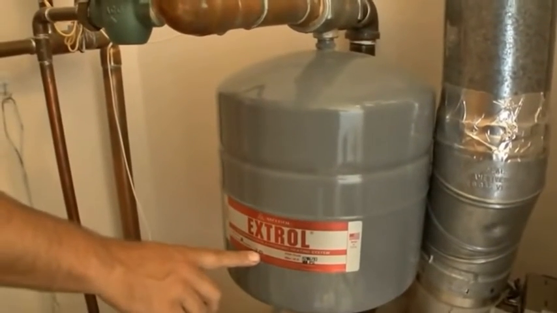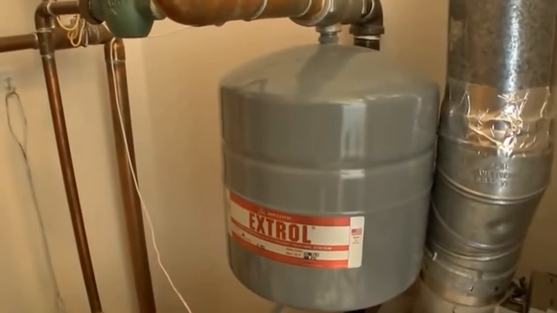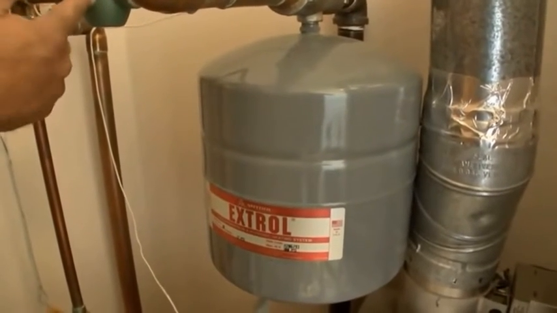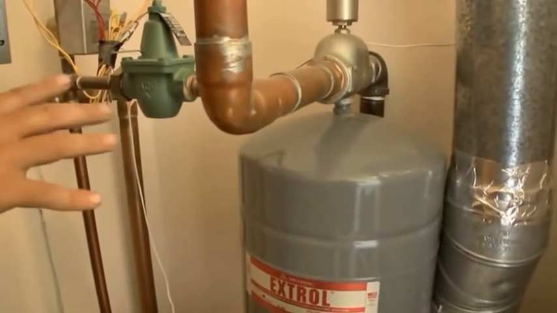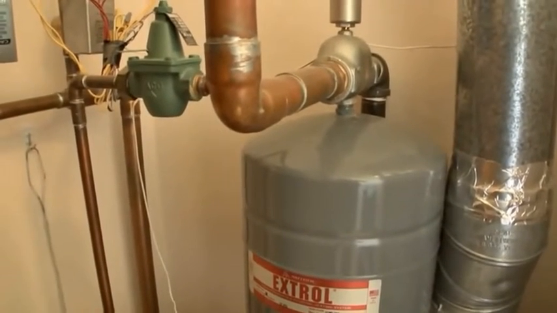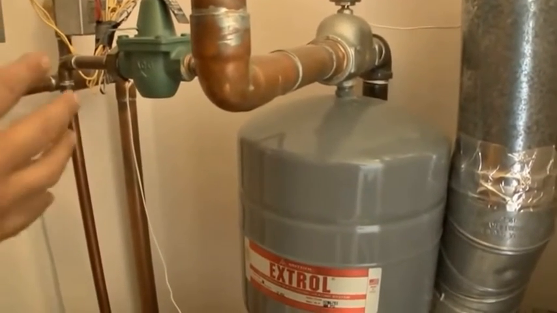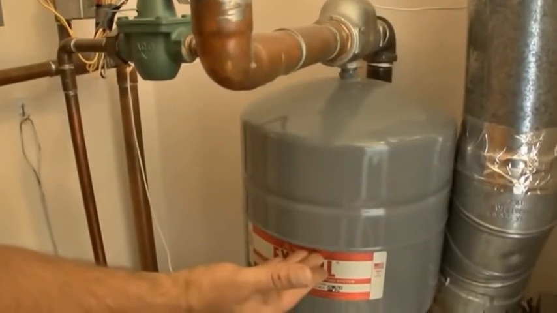This particular expansion tank is pre-charged to 12 psi, which means we would also want our pressure regulator at 12 psi. So everything starts at 12 psi, and then we heat water up. As it expands, this absorbs some of that expansion.